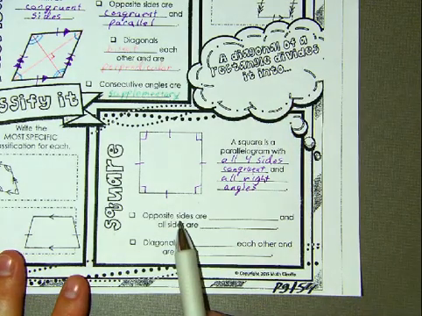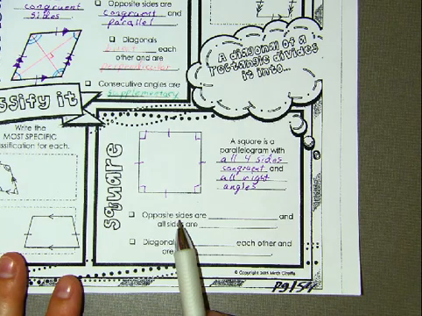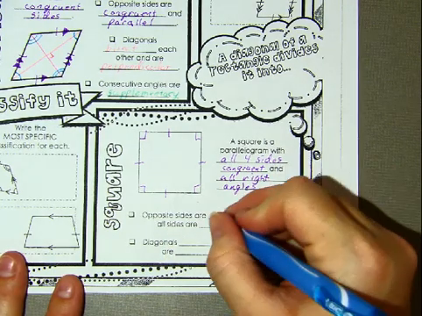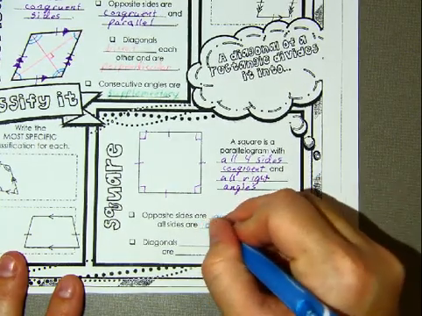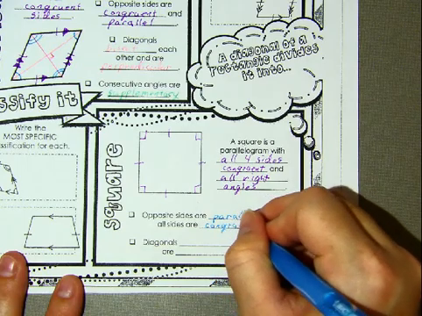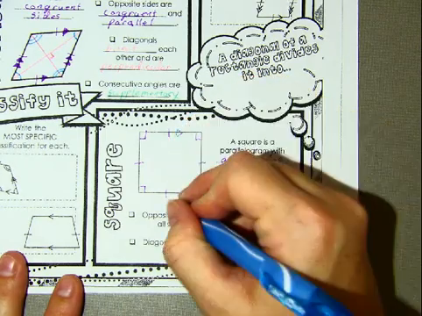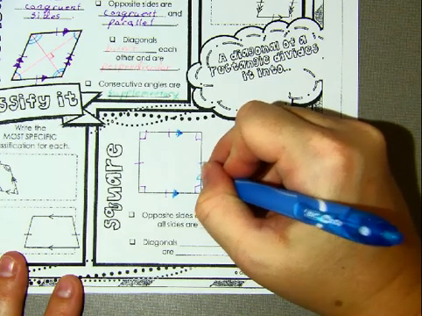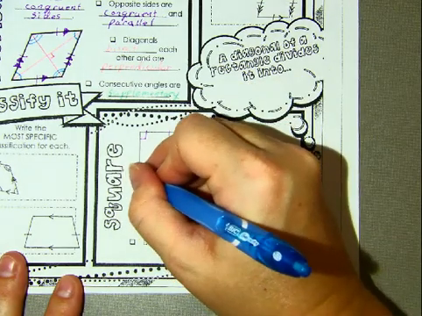And then we'll come down to our bullet points here. Starting with those opposite sides, they are parallel and congruent, because remember, this is still a parallelogram, so those rules still apply. So they are parallel and congruent. And remember, we've already marked the congruency piece, so we just need to mark the parallel part. So using those little arrows again to show that those sides are parallel.